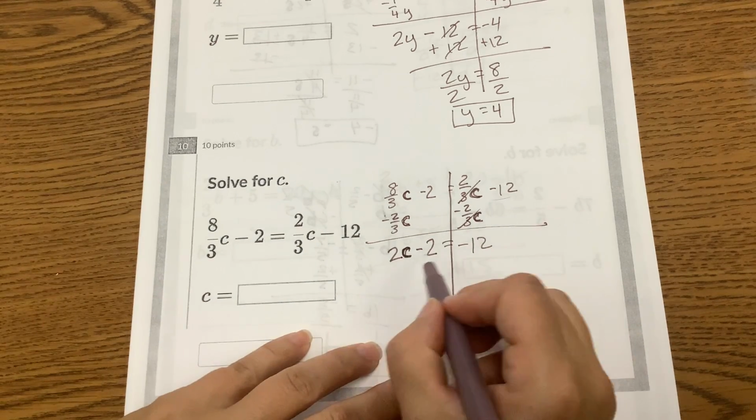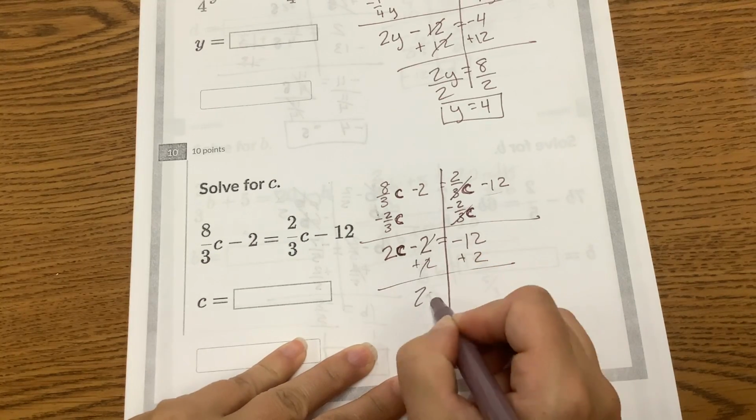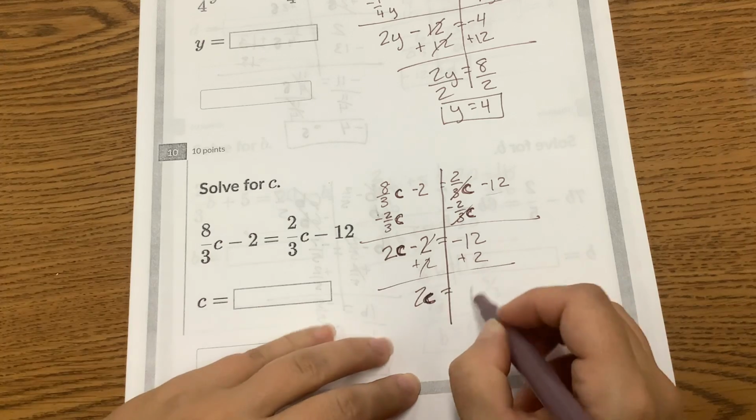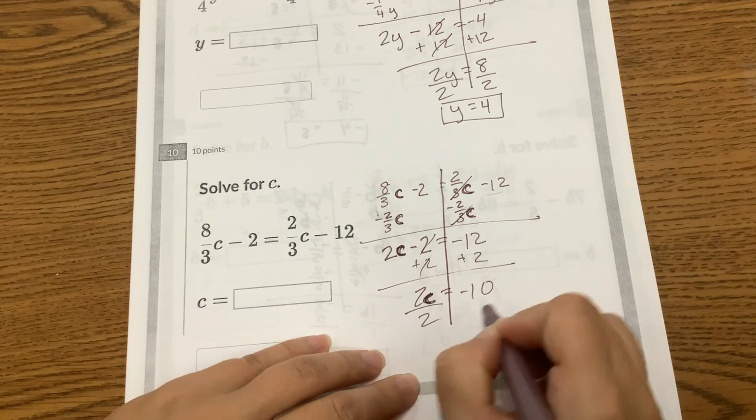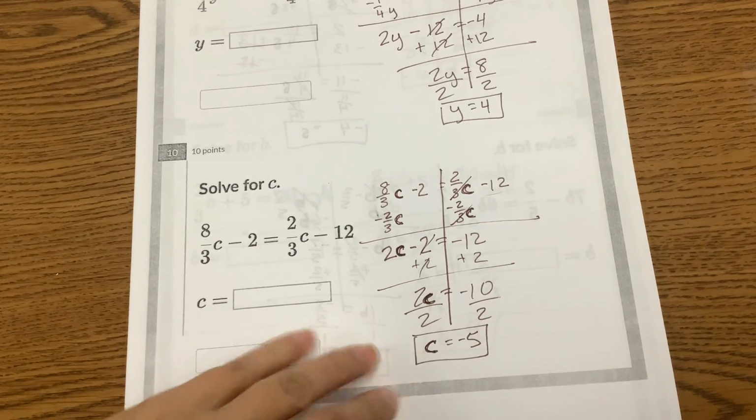And then from here, move our constant away from the variable, so add 2. 2c equals -10 divided by 2, and c equals -5.